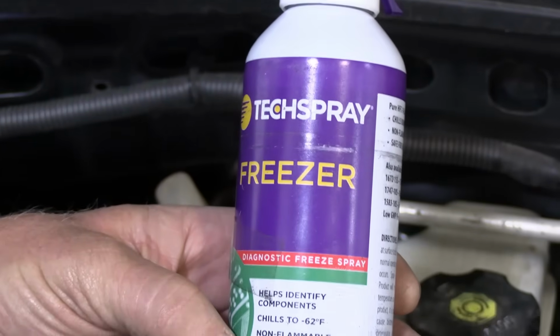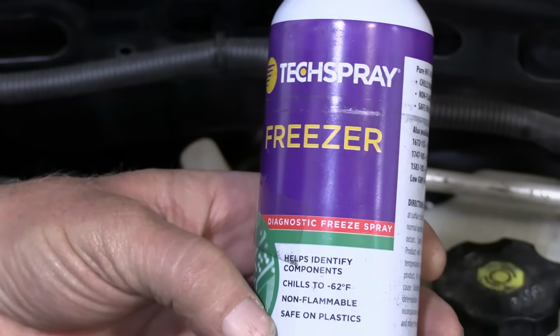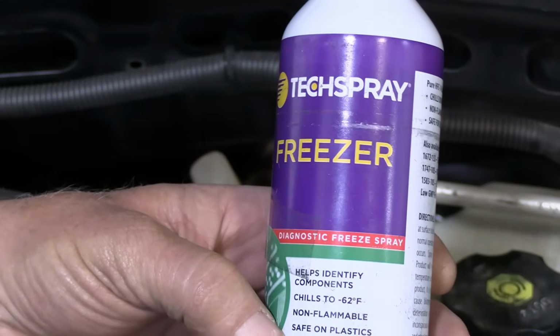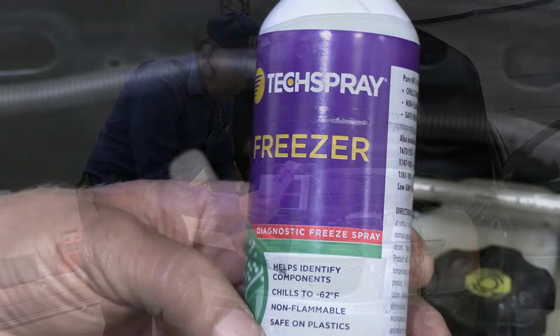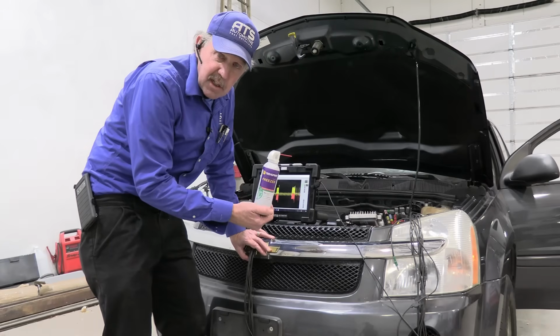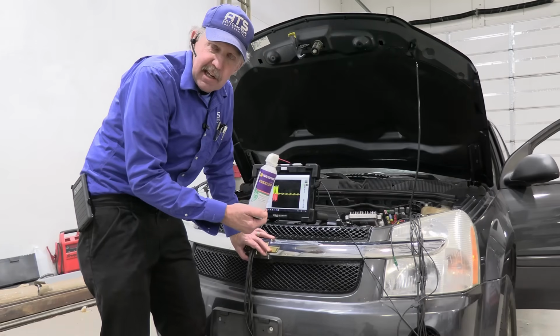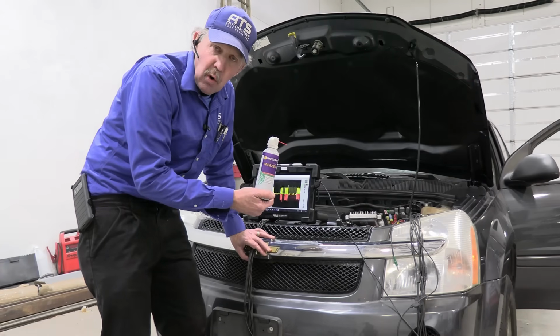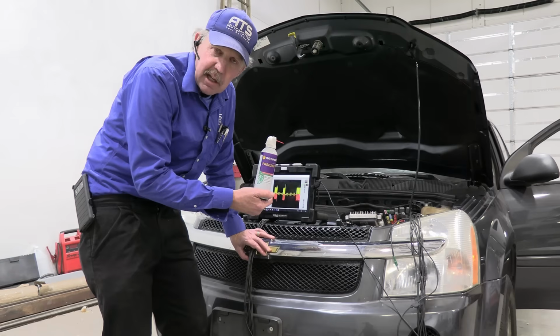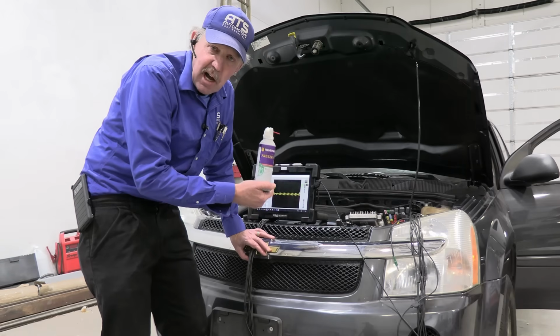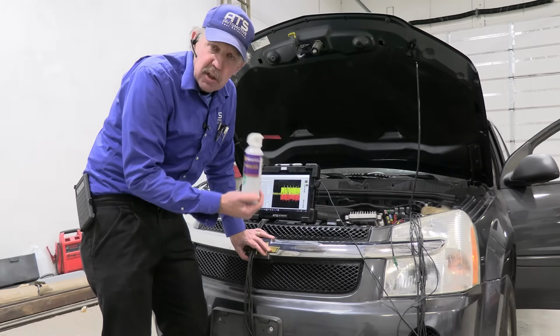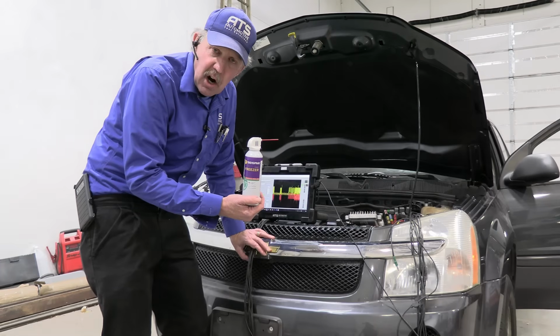Okay, this Tech Spray freezer works great, guys. I've been using it for years. This is a really good way to prove modules. Okay, what does Tech Spray Freeze get me? It gets me the ability to cool the module down instantly. It got hot from the exhaust. I watched it fail. I sprayed it with freeze and it fixed the car.